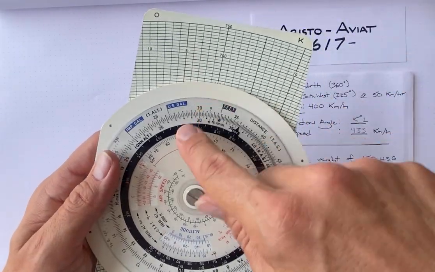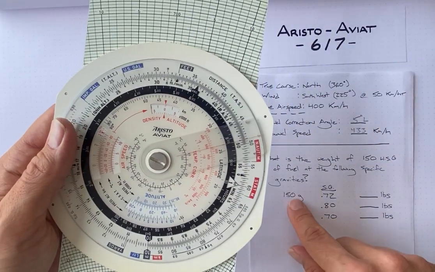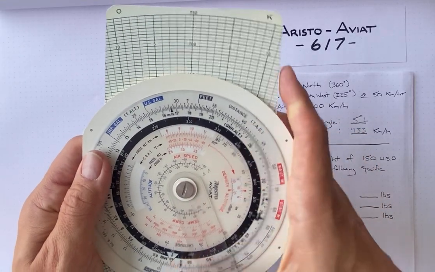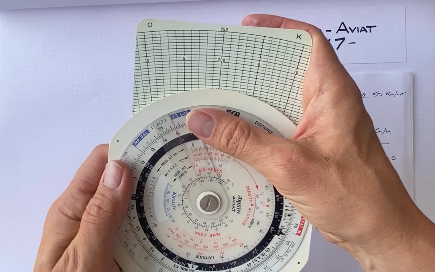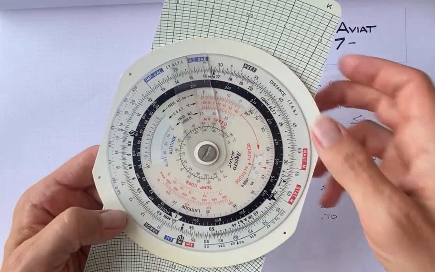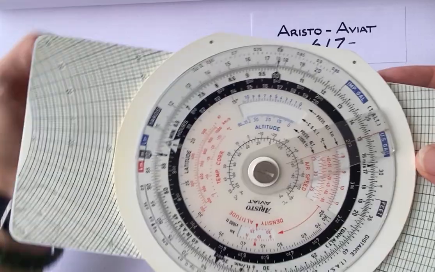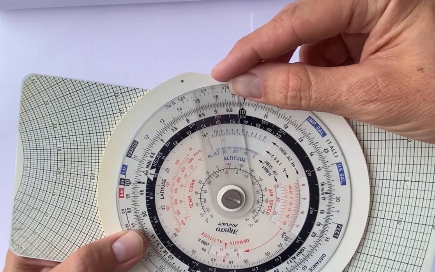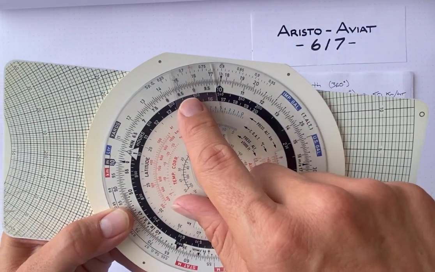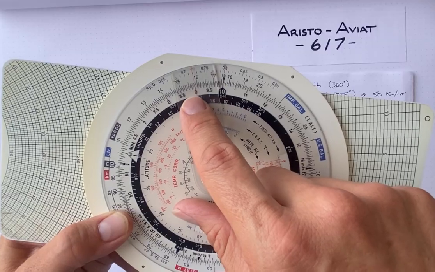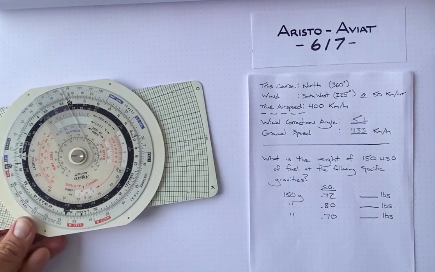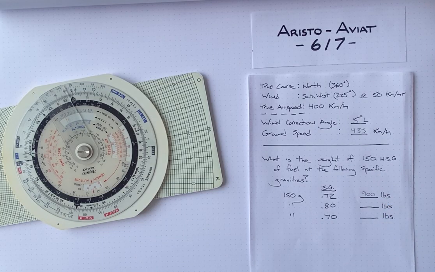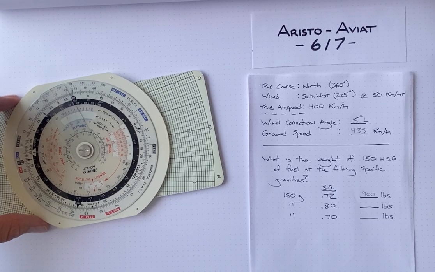So what we do is we set under the US gallons flag here the quantity that we want to convert, which will be 150 gallons. So we set 150 to that flag like that. Then we'll go to the outside specific gravity in pound scale, and we set the value here to 0.72. And then what we can do is read the weight of the fuel inside that value, which ends up being 900 pounds.